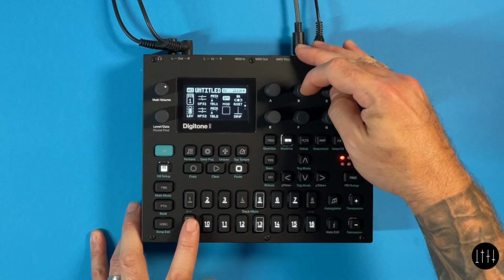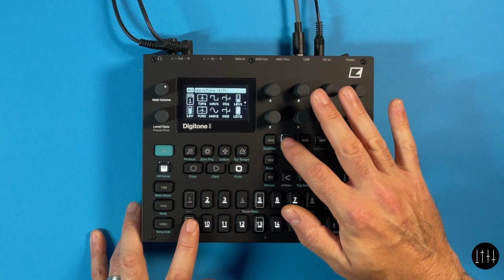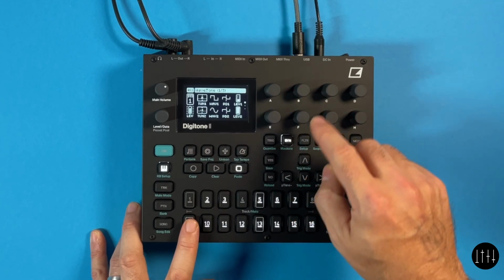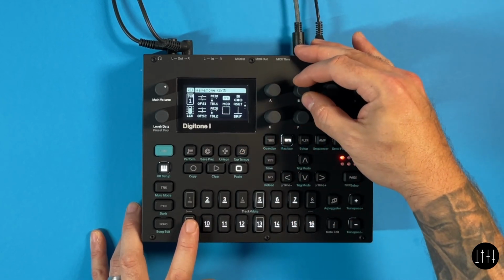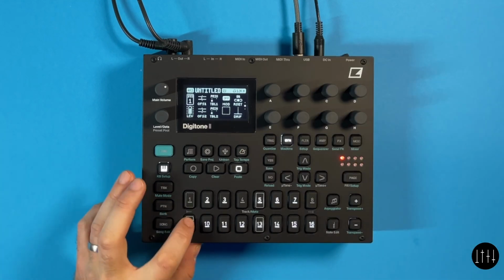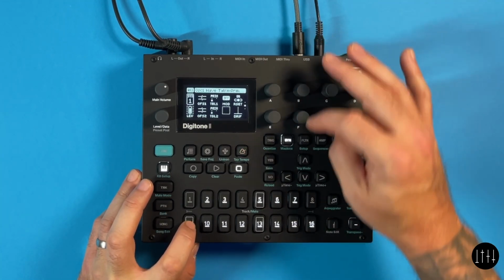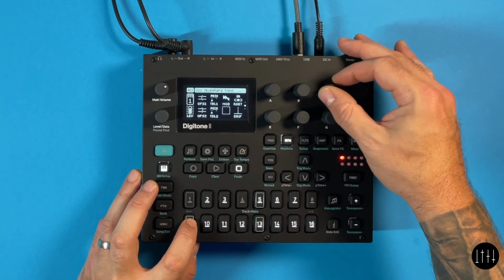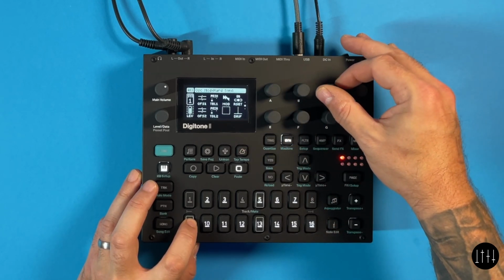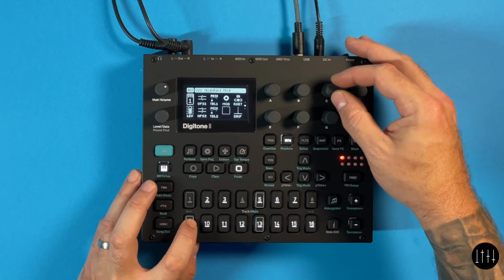The next parameter selects the wavetable, which you can then adjust here on the wavetable parameter. Here you can set the wavetable. Oh, hard sync, ring mod. Oh, nice.